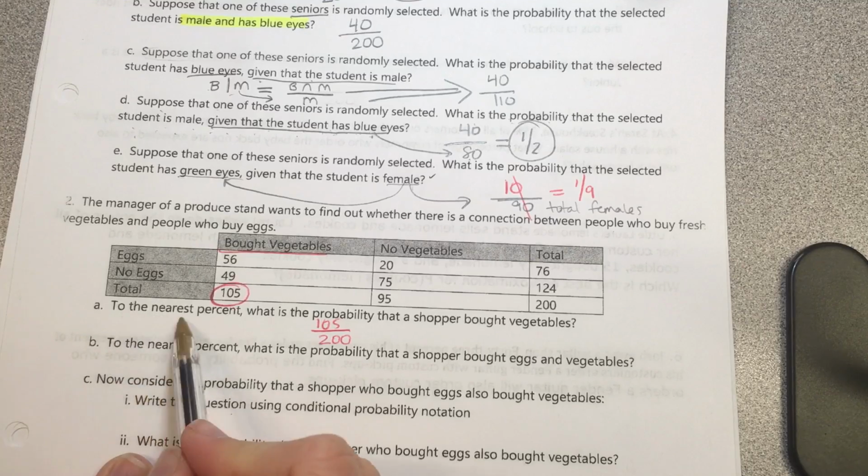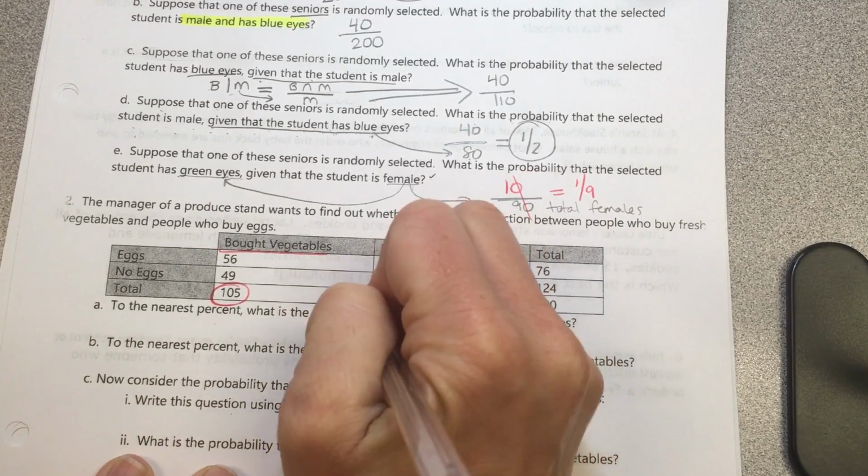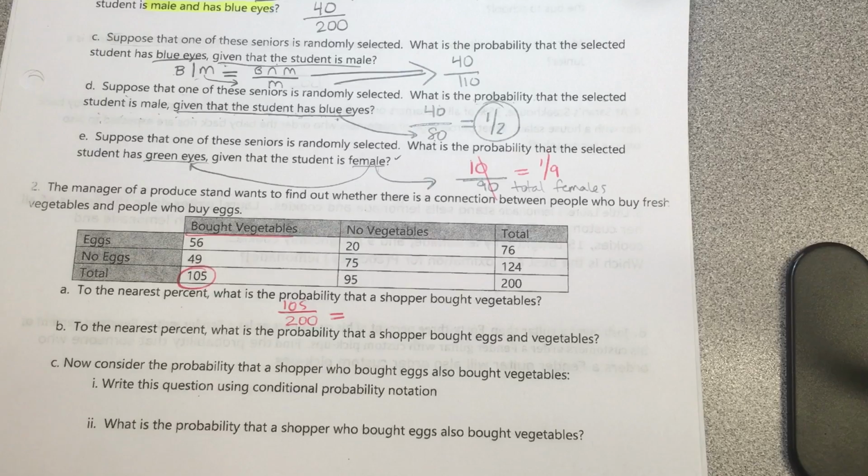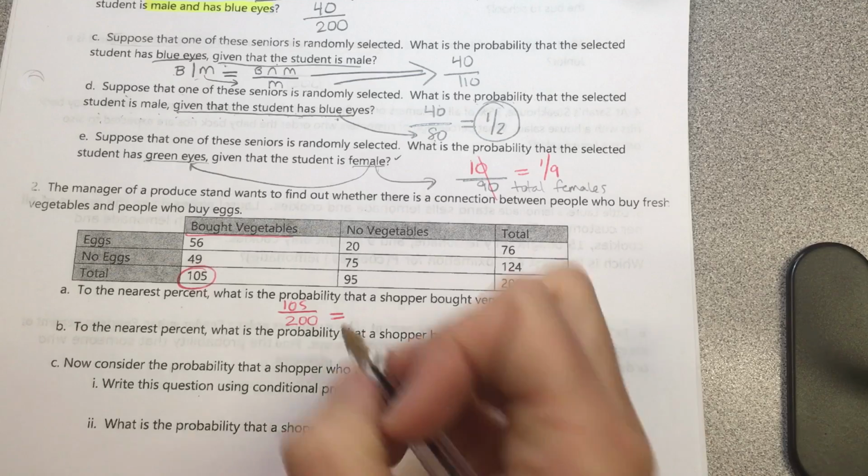It says to the nearest percent. So let's practice that real quick. Type that in your calculator. 105 divided by 200. And how many times do you move the decimal? Twice. Move it twice so it becomes 52.5%.